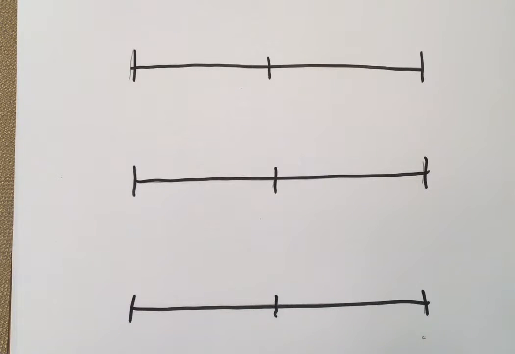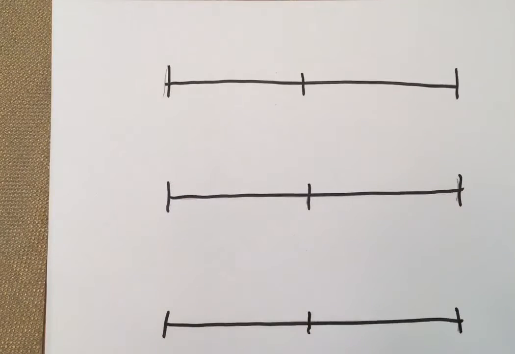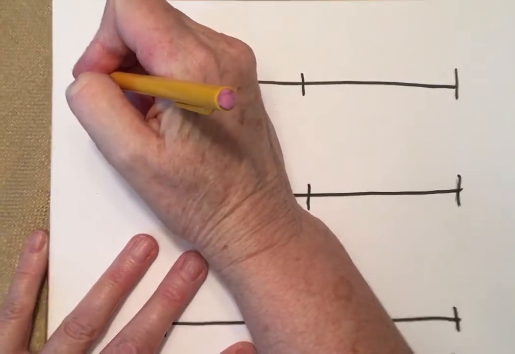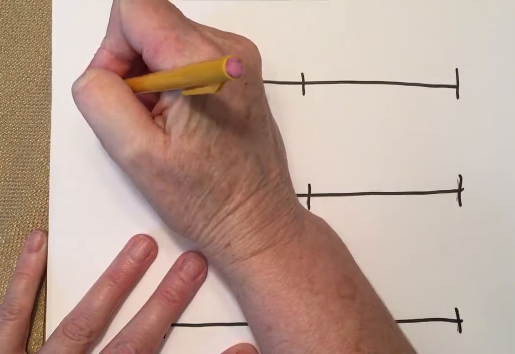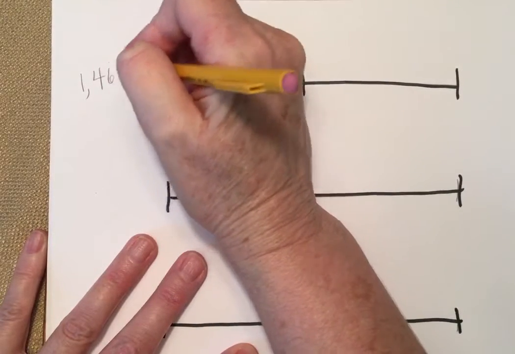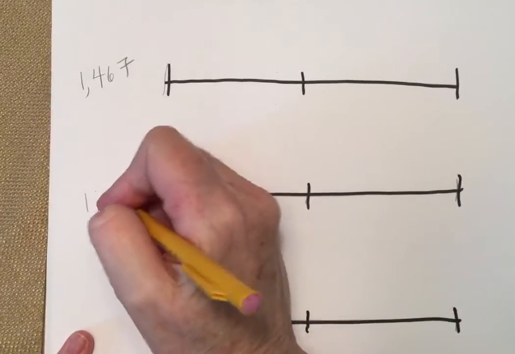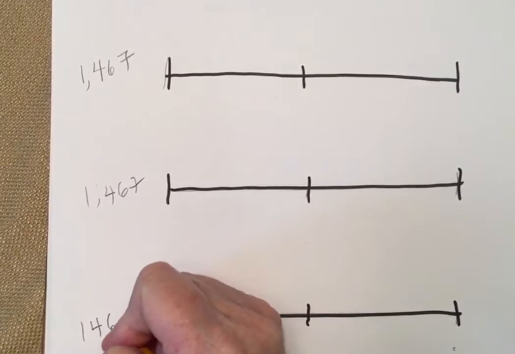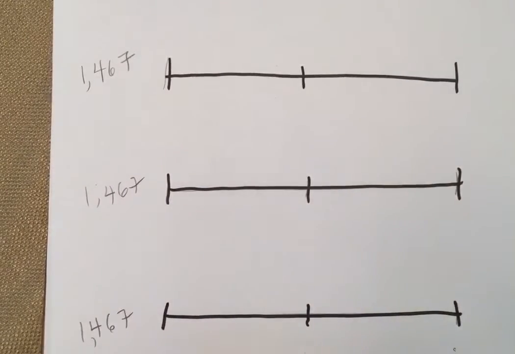We're going to take one number and round it to 3 different place value positions. So in our rounding steps, the first step was writing the number down that you needed to round. So I'm going to take 1,467. And it's going to be the same number for everything, boys and girls, so I'm going to write that by each number line. The second step was draw the number line.